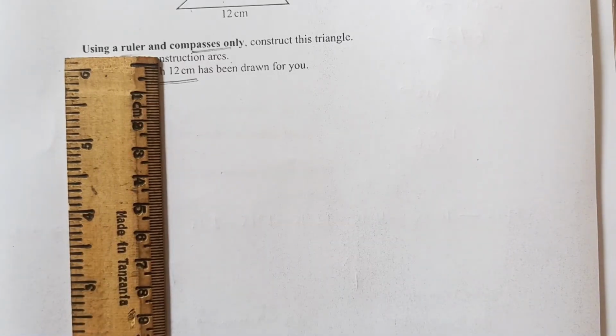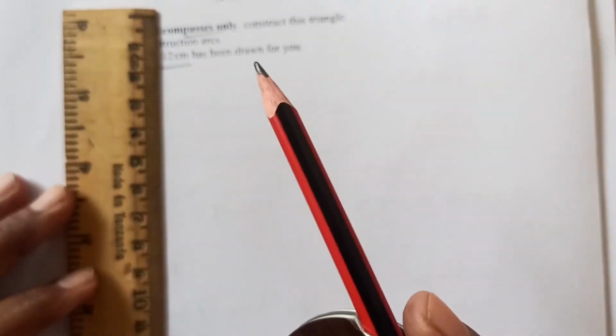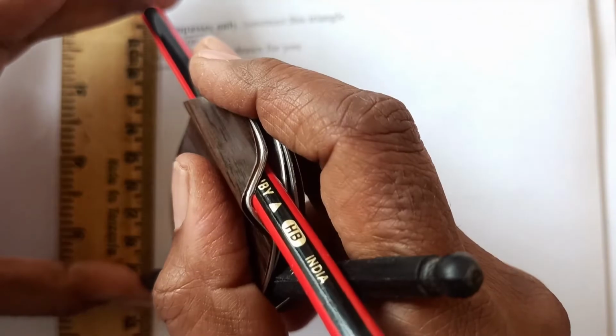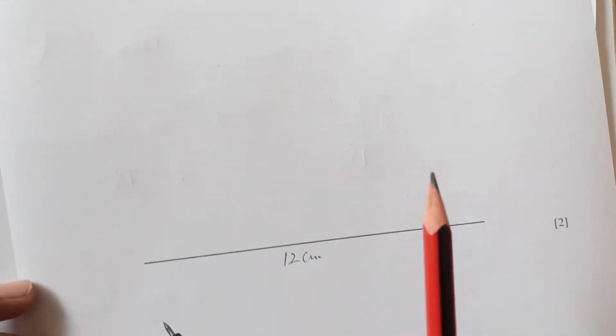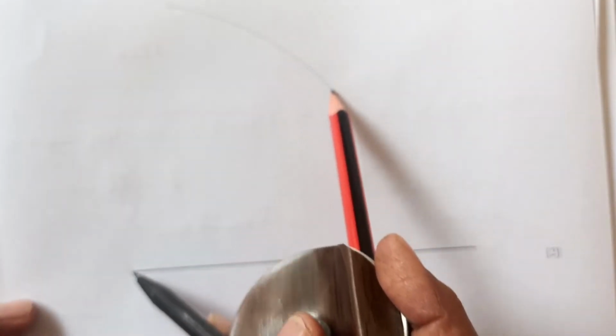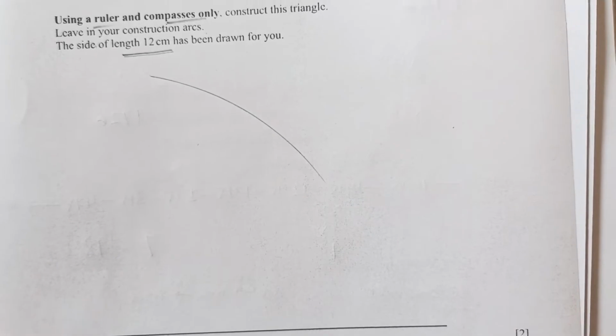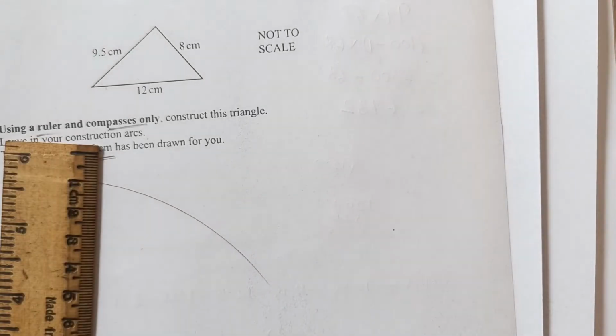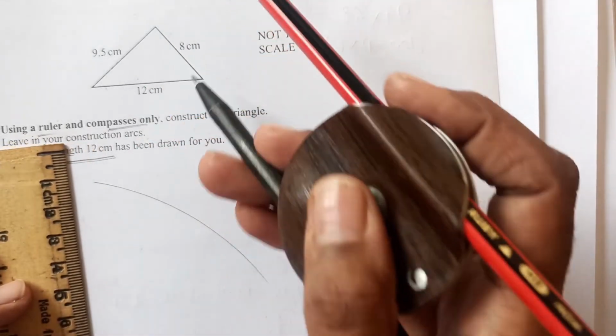9.5, you need to open your compass widely. So this is 9.5. So place your needle on one side and then draw an arc. You can draw a big arc, so you don't know where your next arc is going to come. So other side is 8 centimeters. So this side we have 8 centimeter.